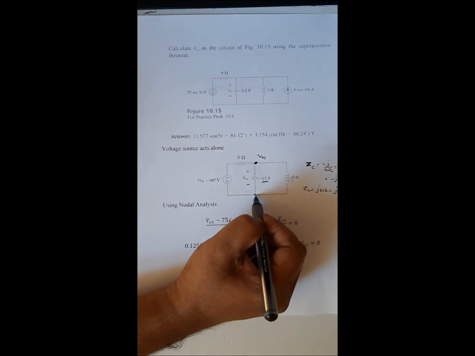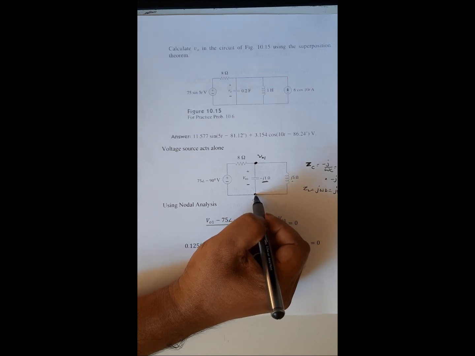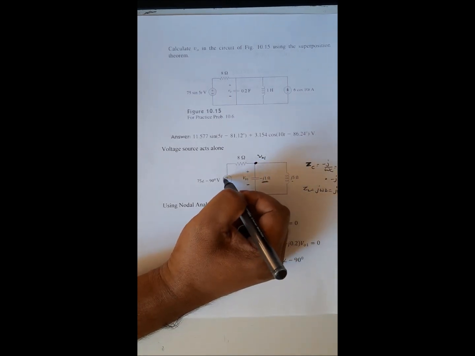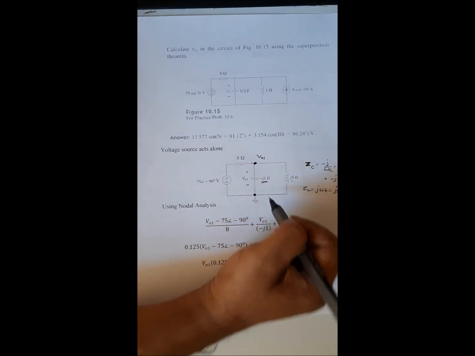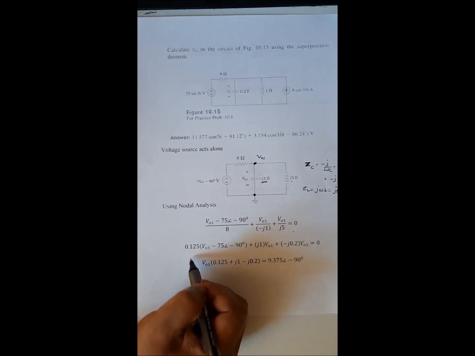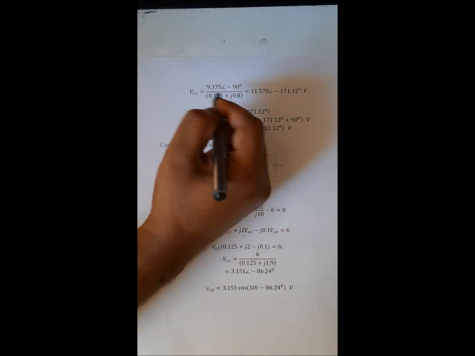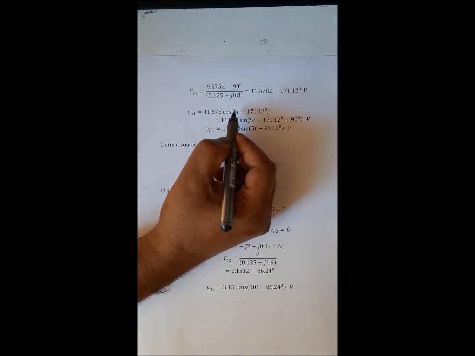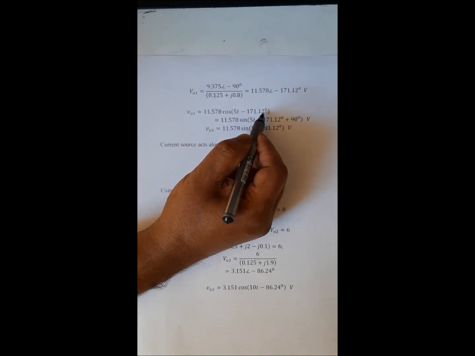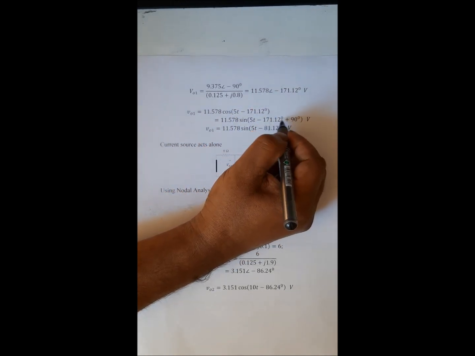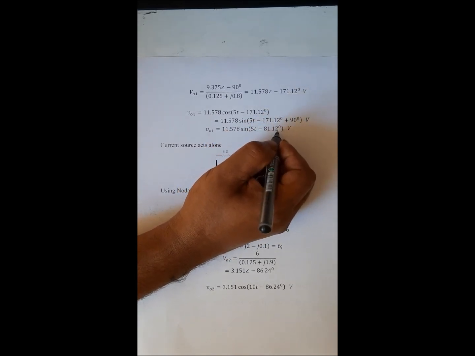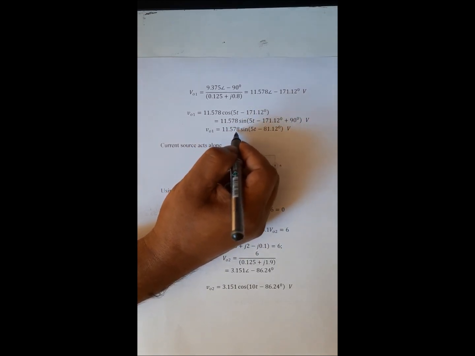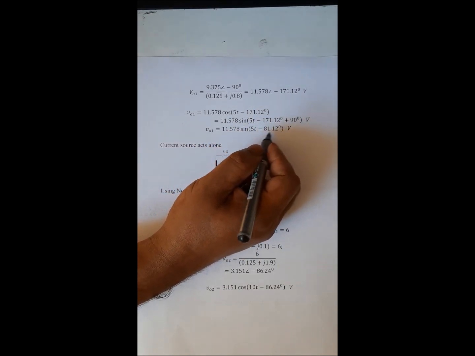If you apply nodal analysis, you need to attach a ground node here. Then the node equation is (V1 minus 75∠90) over 8, plus V1 over negative j1, plus V1 over j5. By solving this node equation, we get V01, and the value of V01 is this. Now V01 we can write in terms of cosine. The angle will be 171 degrees, so you can write 171 plus 90 and replace it with sine. So you get V01 equal to 11.578 sine of (5t plus this angle).